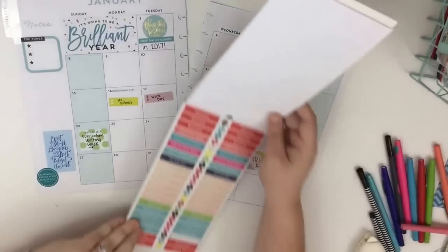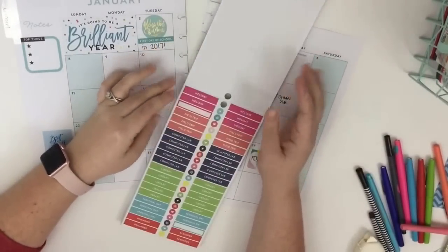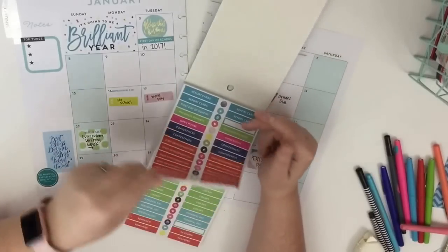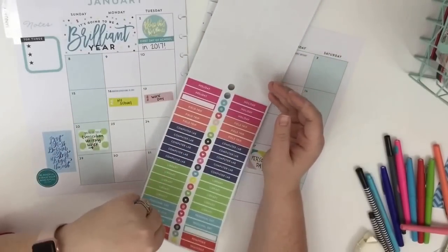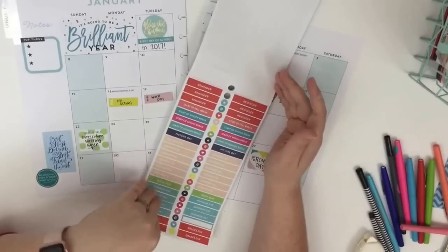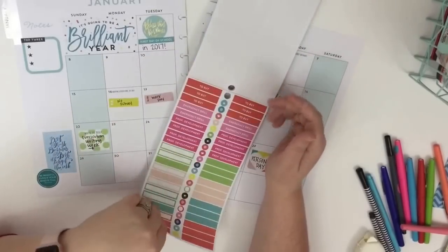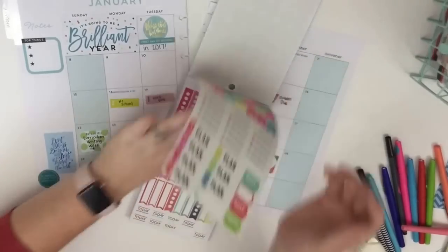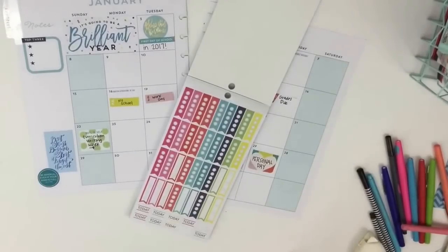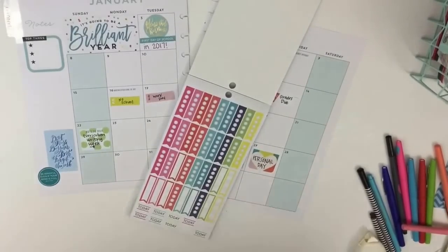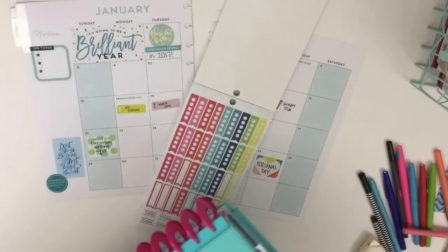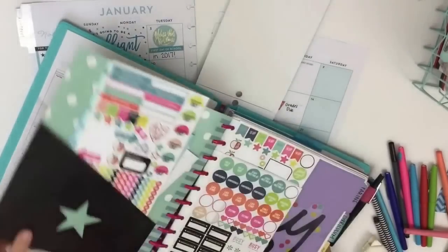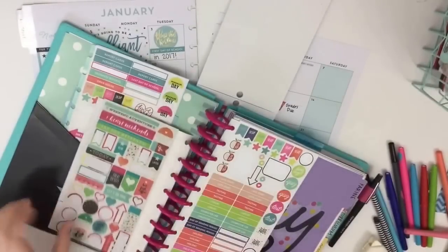So I'm here in my sticker book. I'm trying to see if I know that there's testing stickers on the original stickers that came with the planner, so I may have to pull those out because I don't see those here. So I'm gonna go back here to these stickers.